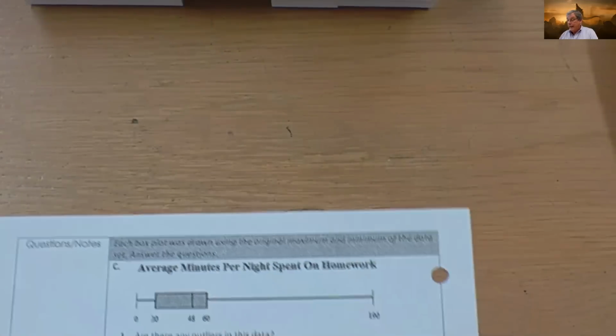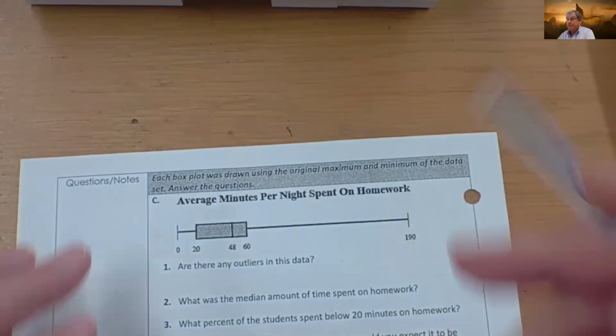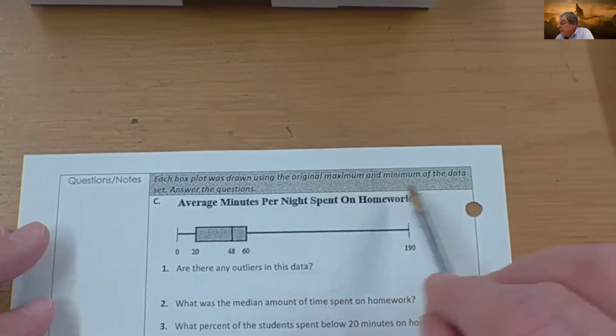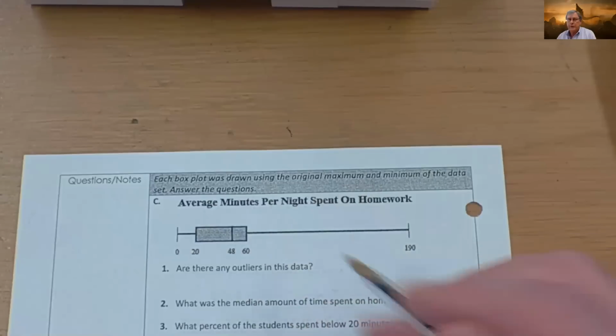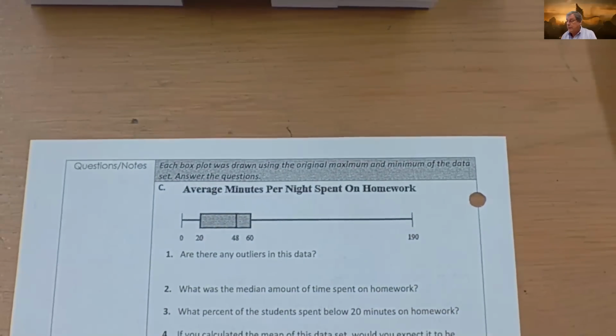Now turn it over. There's a backside. Yay, a backside. So pull out the backside. Let's take a look at it. That was B. Now we're on C. Each box plot was drawn using the original maximum and minimum of the data set, answer the questions. So they already did all the work for us. All we gotta do is answer questions. So that's nice.